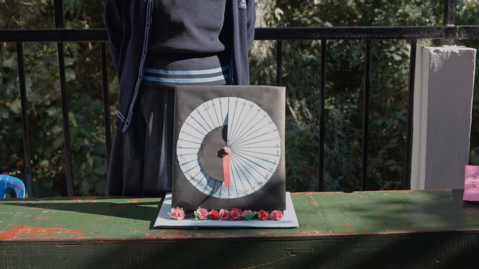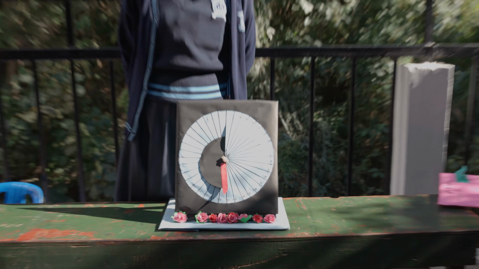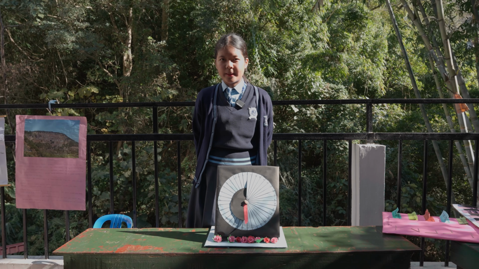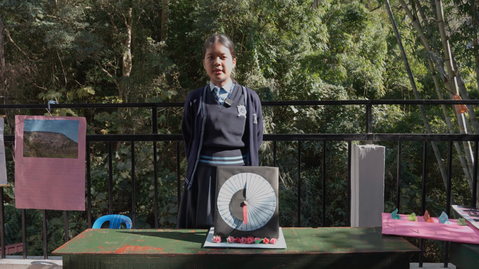Reflex angles. A reflex angle is an angle that measures more than 180 degrees but less than 360 degrees.